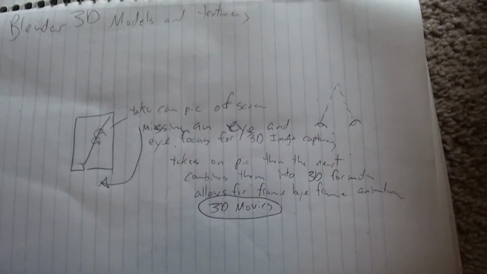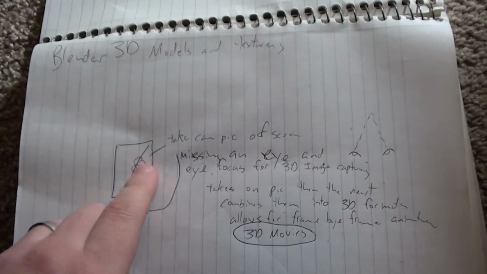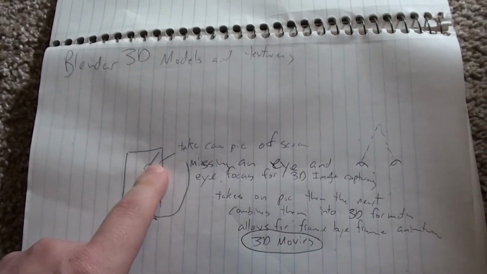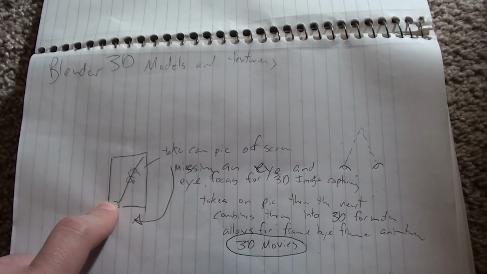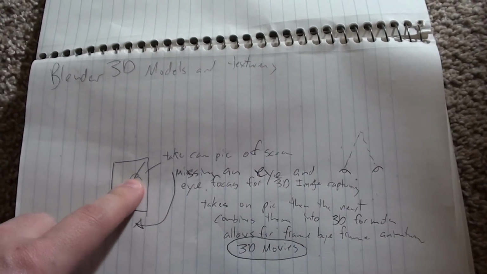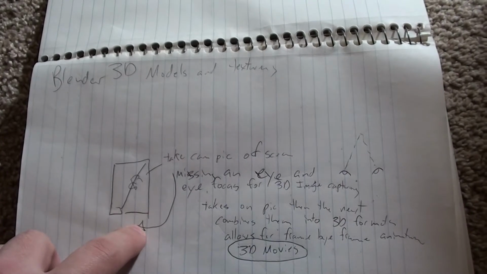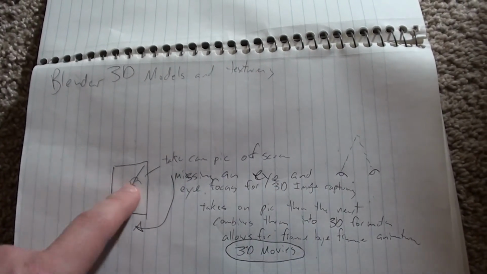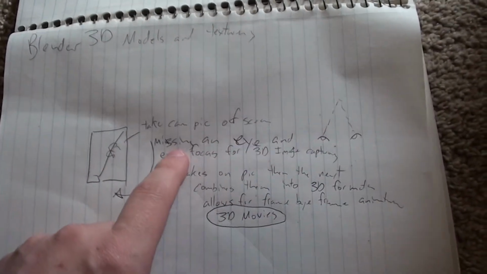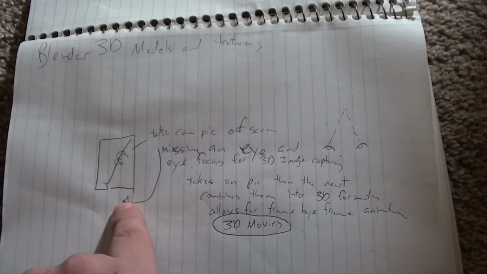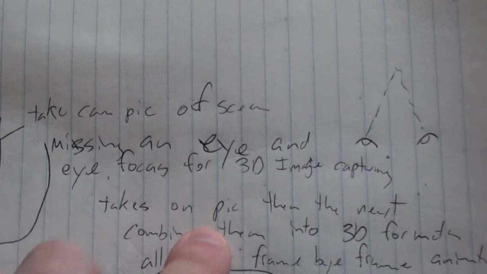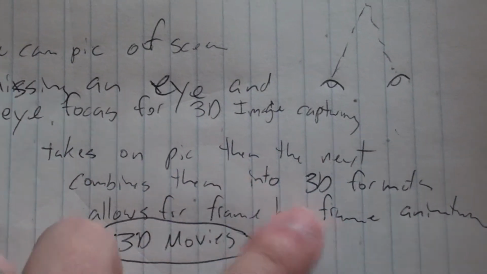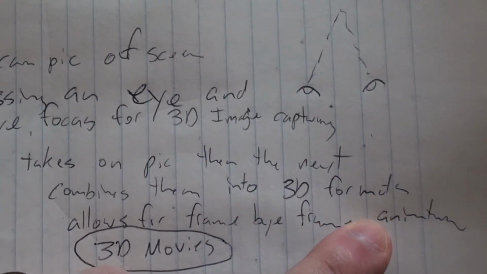Okay, so anyways, Blender's missing an eye. You can only focus on one thing. So what I had to do is take an eye, look at something, and take a picture of it. Then I had to move the eye over, look at something, and take a picture of it to get a perspective. So if they could code in another eye, that would be great. Let's see, eye focusing, 3D image capture takes a pic and then next combines them into 3D formats.